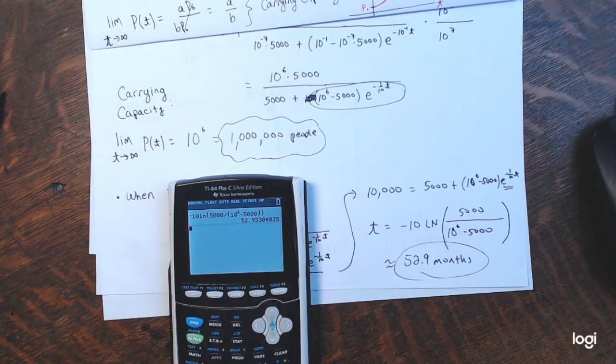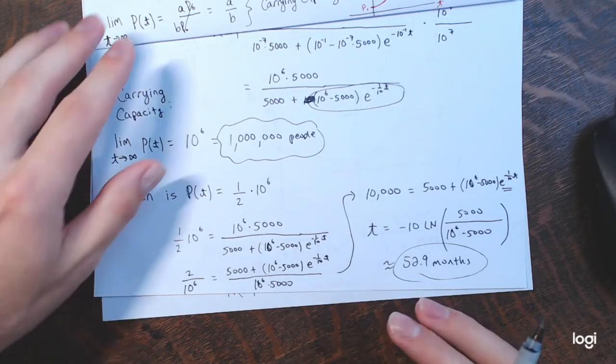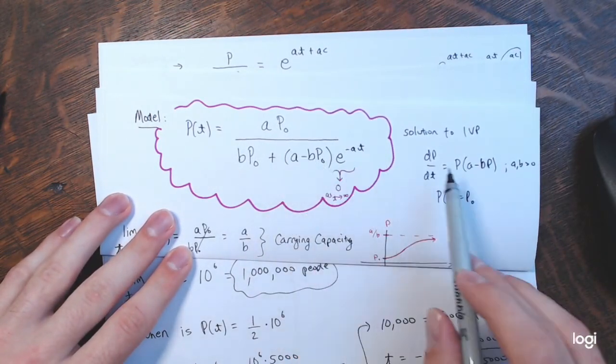Okay. So lots to do there, lots to think about. But if you know the basic solution to the model, like I had here, if you've got this down, you can really just plug and play.